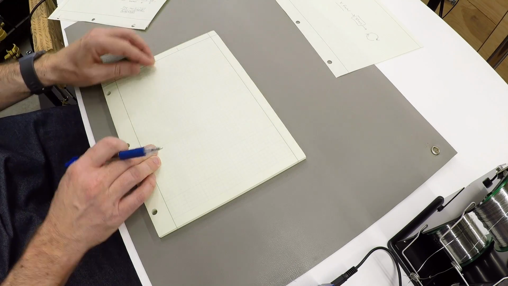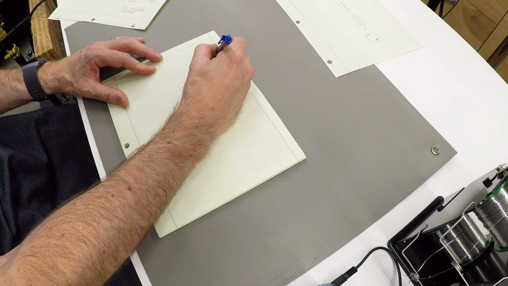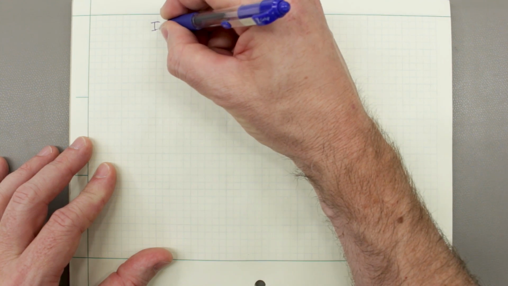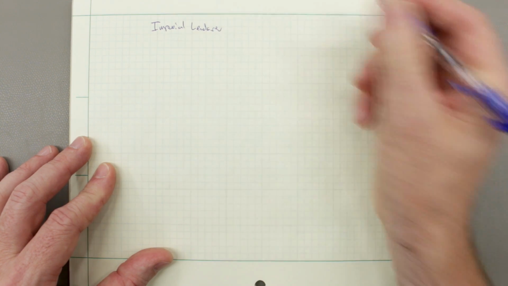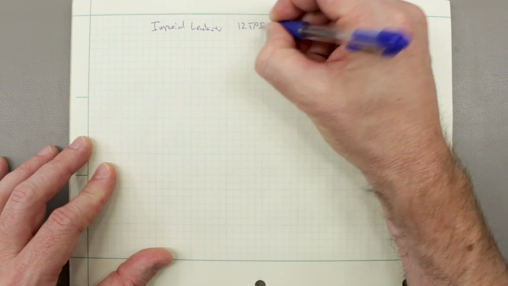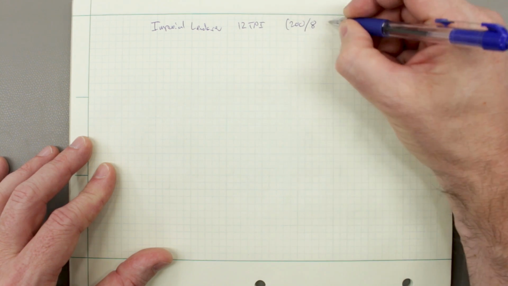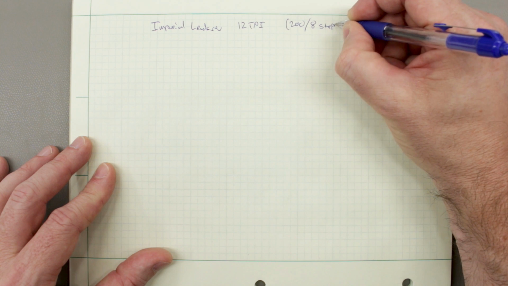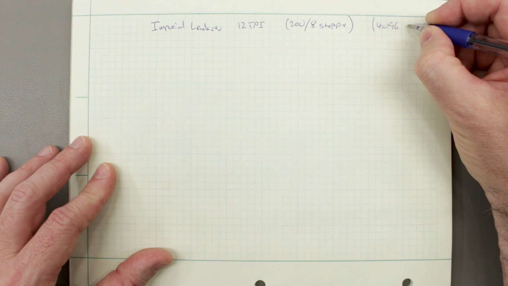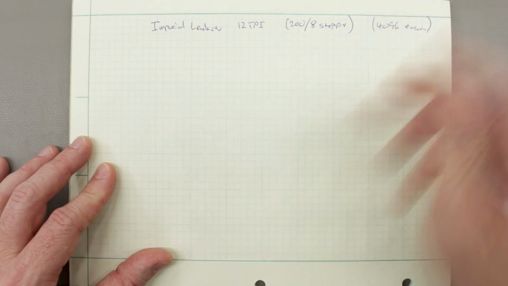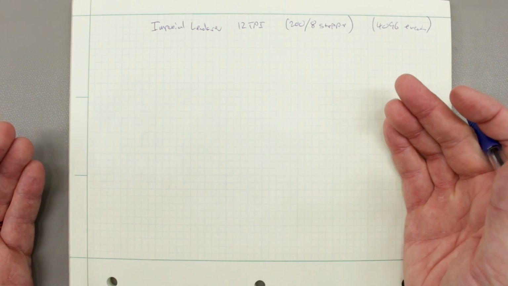Now, to calculate that, you'll remember in a previous video we went through this using dimensional analysis. So I'll talk about what we do for an imperial lead screw first. So for an imperial lead screw, let's assume a 12 TPI lead screw, since that's what I happen to have on my lathe, a 200 count stepper with 8 microsteps, and an encoder with 4,096 steps. And so let's start out assuming we're going to cut an imperial thread on this imperial lead screw.